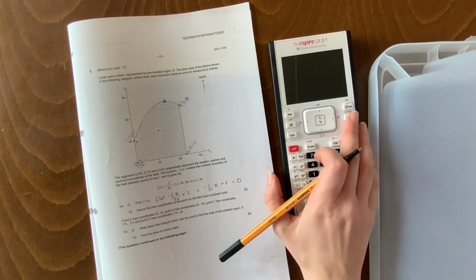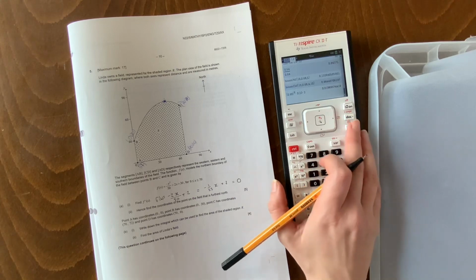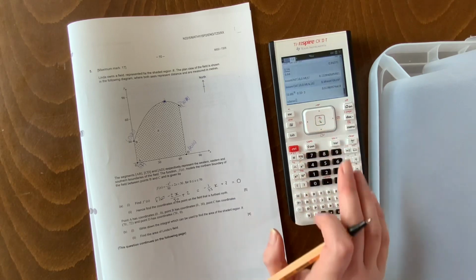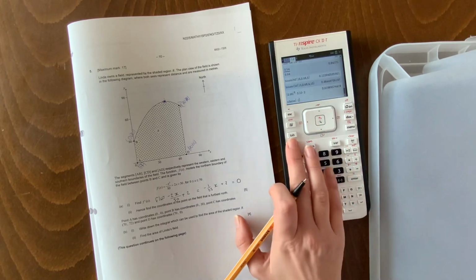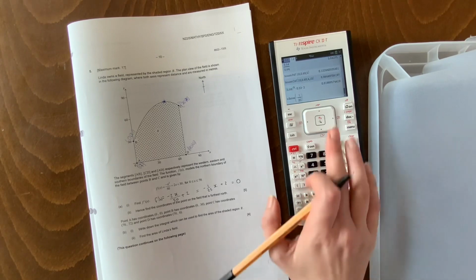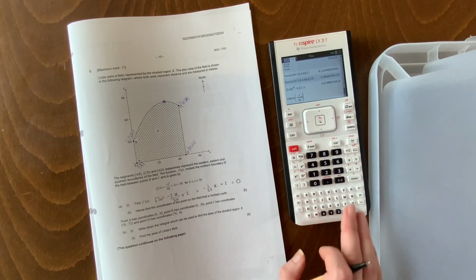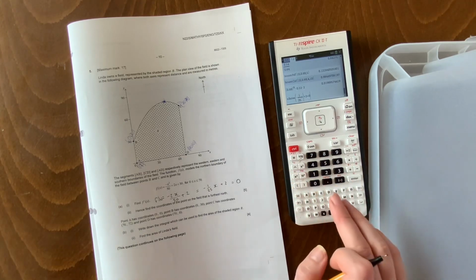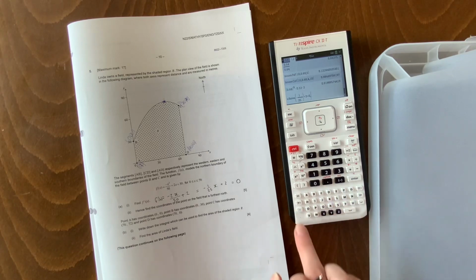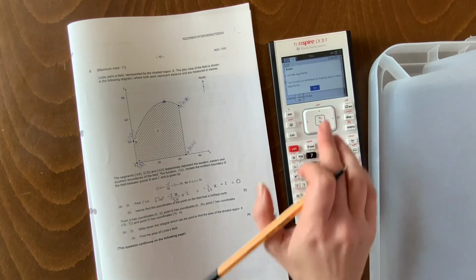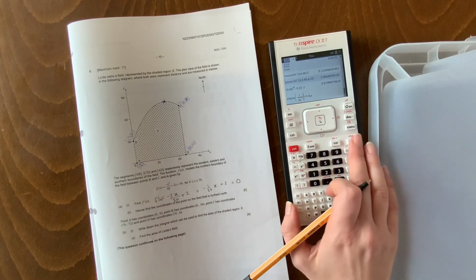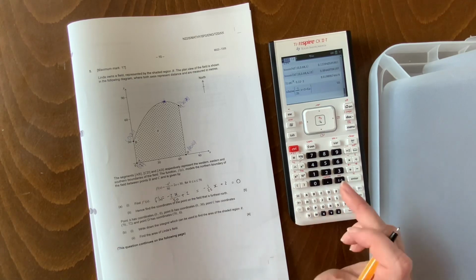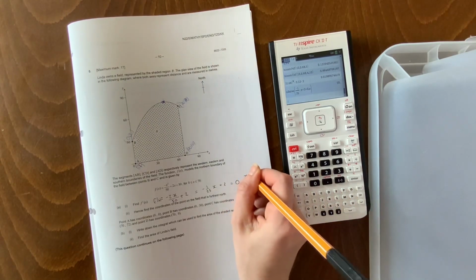So if I go to menu and nsolve, there we go. And then I'm going to put minus 1 over 25x plus 2 equals 0 because I want the gradient function to equal 0. And then just a comma x there. Oops, sorry, I've done something wrong there. I've got my bracket in the wrong place. There we go. So it's telling me there that my x is equal to 50.